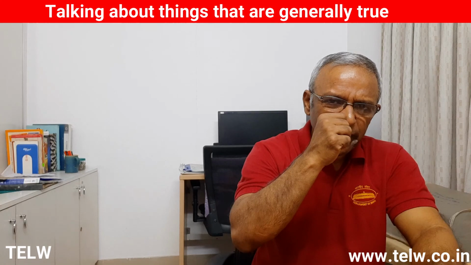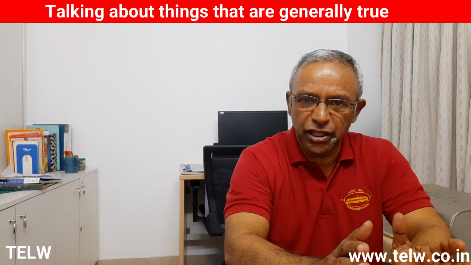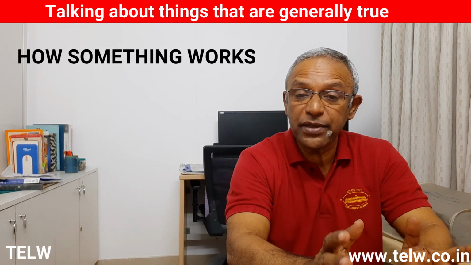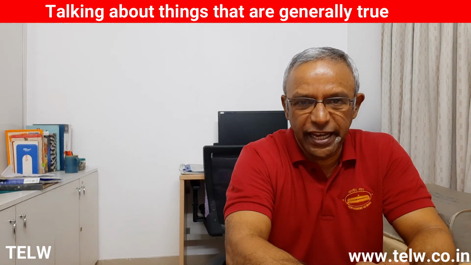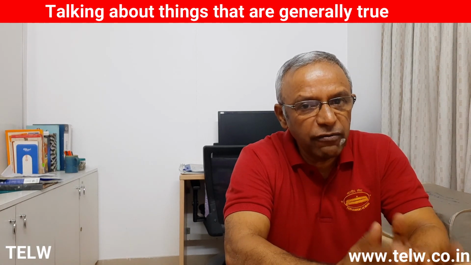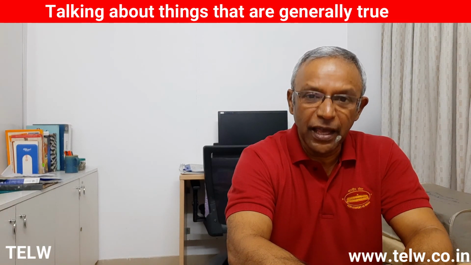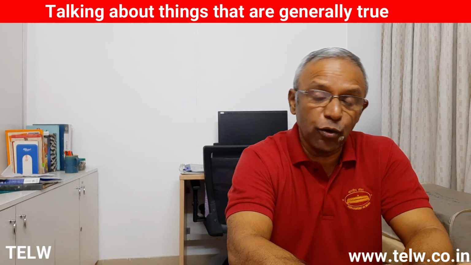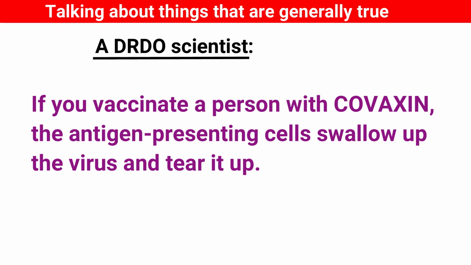Now, let's look at another situation. We can use this same structure to say how something works. Let's see what a scientist would say about Covaxin, the way Covaxin works in our body. Covaxin is the anti-coronavirus vaccine developed by Bharat Biotech. If you vaccinate a person with Covaxin, the antigen-presenting cells swallow the virus and tear it up.